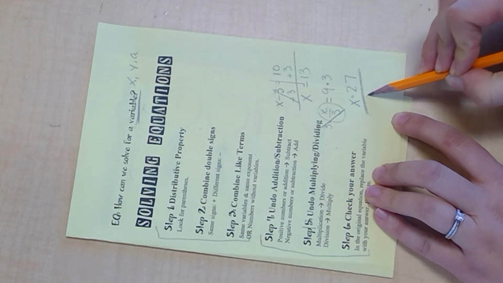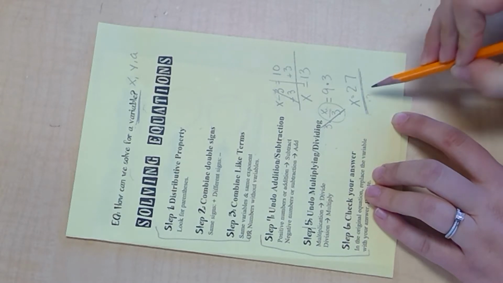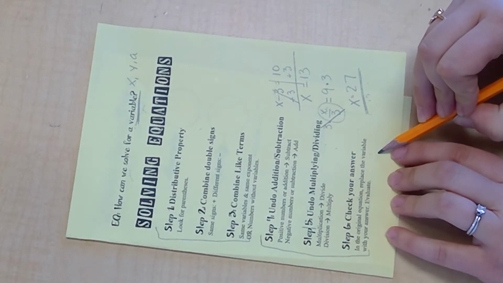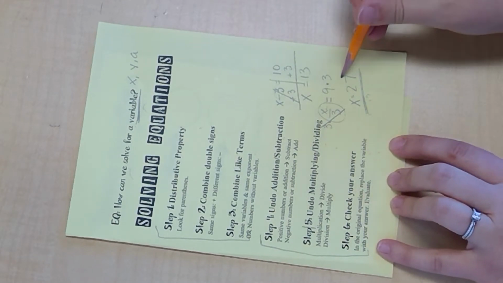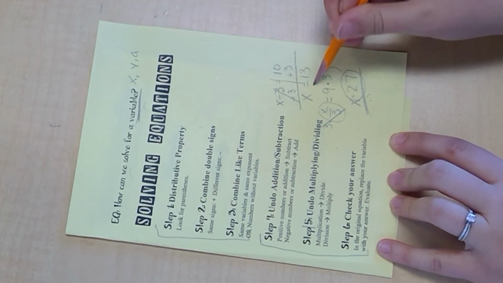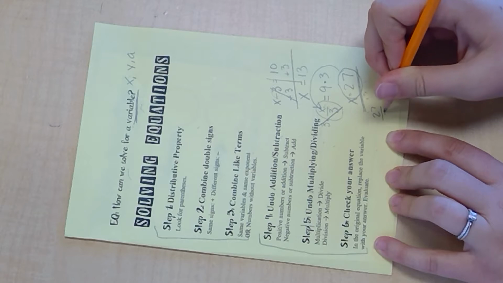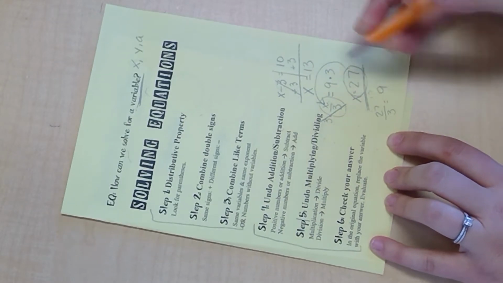Our goal is to always isolate the variable, get the variable by itself. And then in step 6, you can always go back and check your answer by plugging in what you got for x into the actual problem. So if I do 27 divided by 3, that does in fact equal 9.